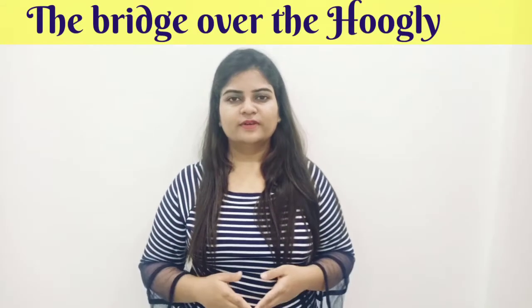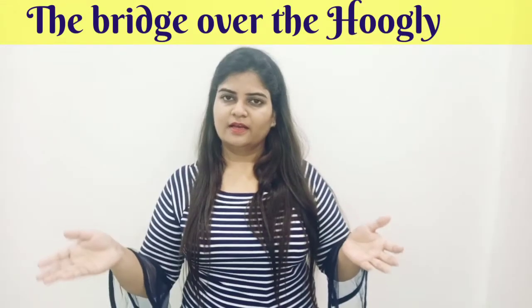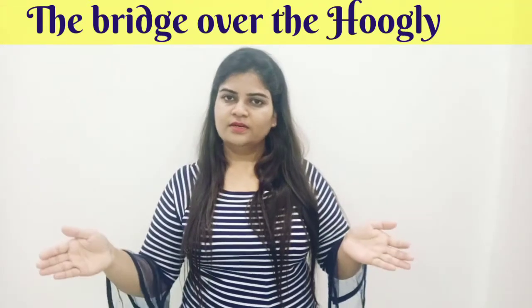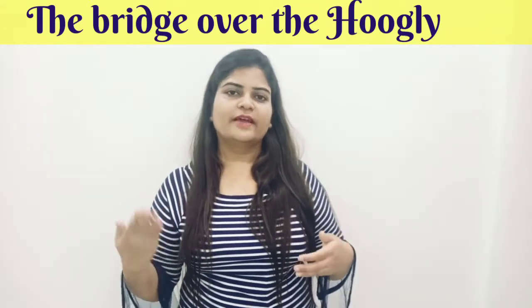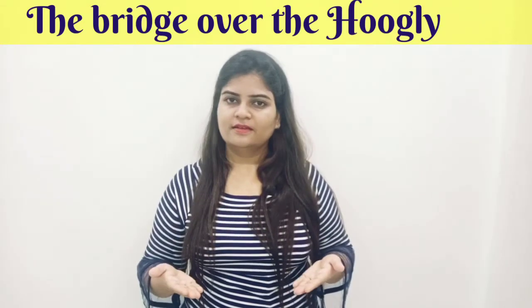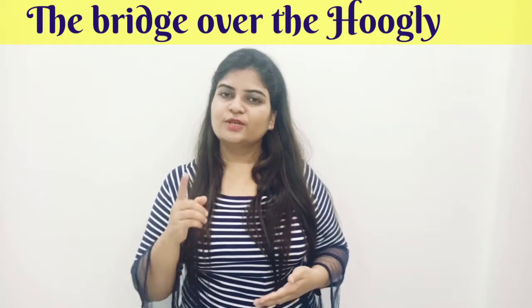The bridge over the Hooghly. Here you can see that the bridge has been made from one bank to the other bank. So it is over the river. That is why we are using over. We can also use across, but it is not touching. It is at a height. That is why we have used the preposition over the Hooghly.